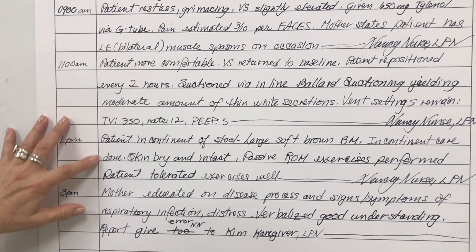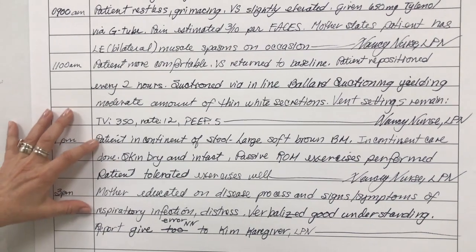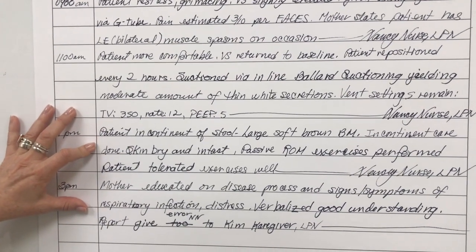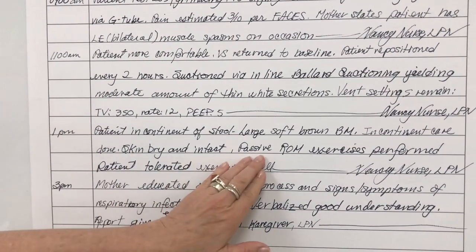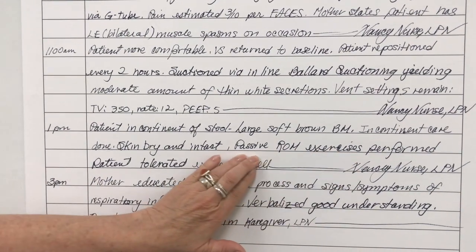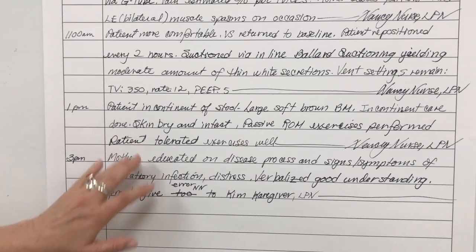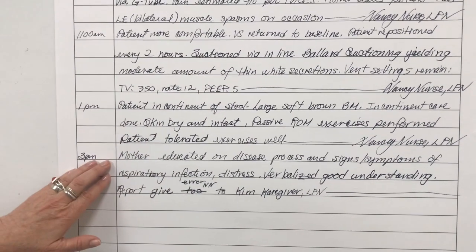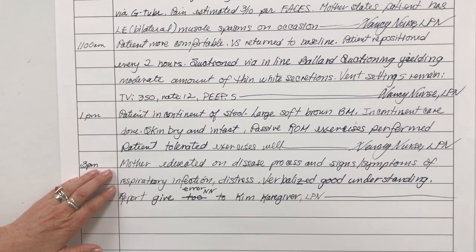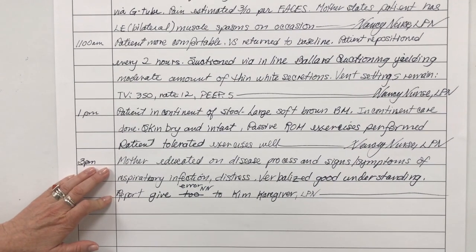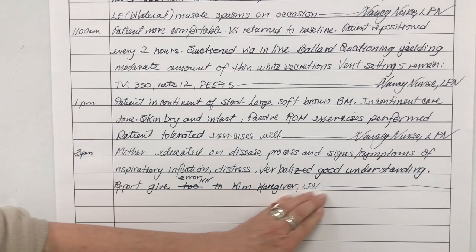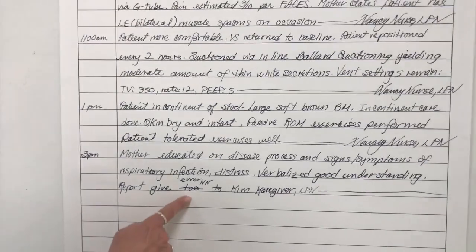1 o'clock, again, the patient had a bowel movement, so you're going to document that. And also you did this passive range of motion. That's part of the care plan, so you want to make sure that you get credit for that as well. And then at 3 o'clock, a little bit of education with the mother, and then also that you gave report to the next nurse.